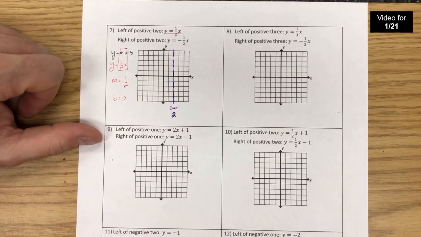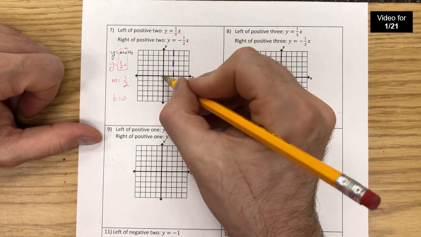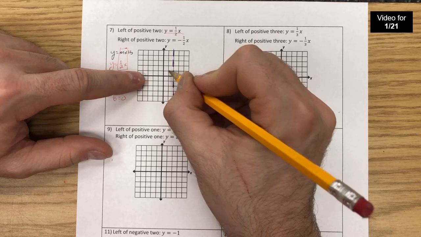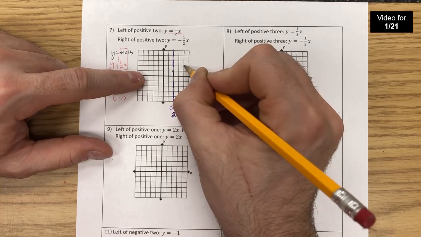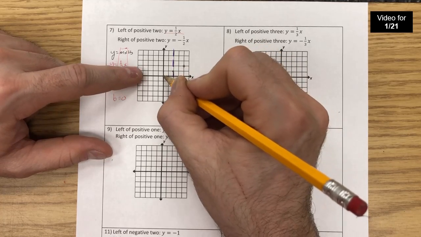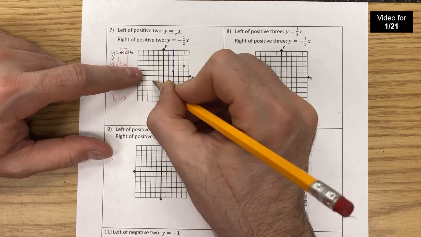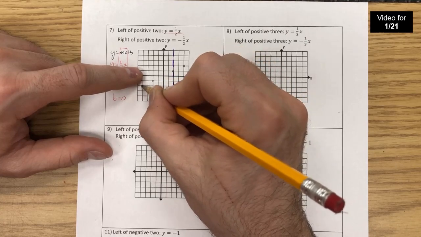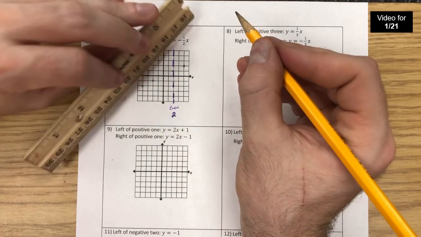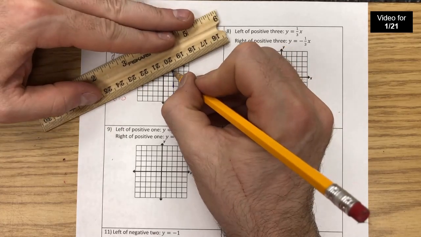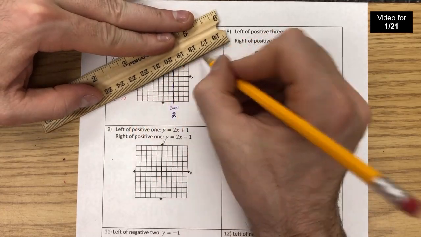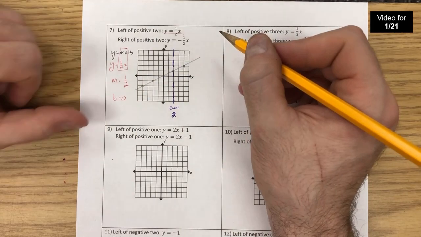So I'm going to put a point at 0, and move up 1 over 2, up 1 over 2. If I don't have room to move up and right, I'm going to move down and left, down and left. This is going to allow me to graph that line.